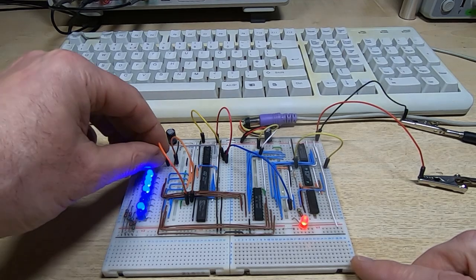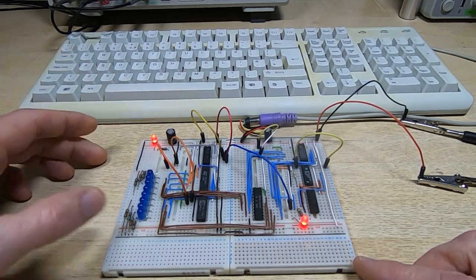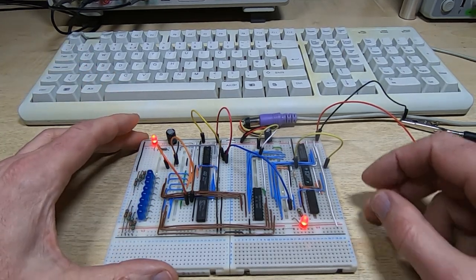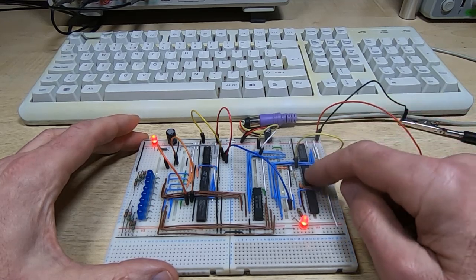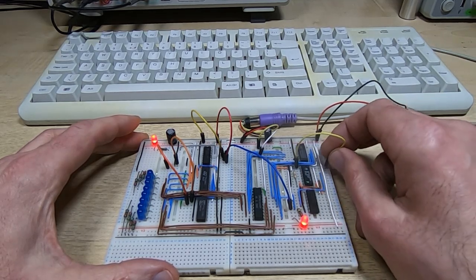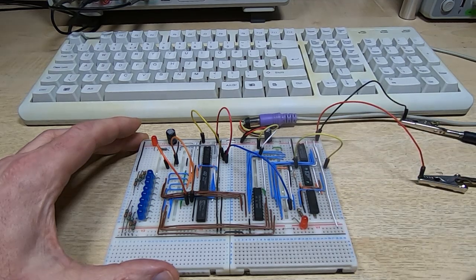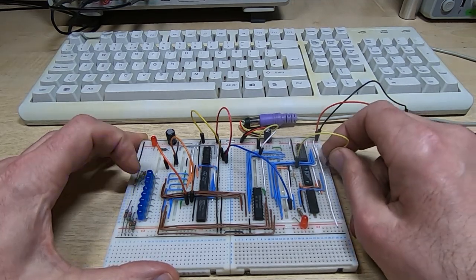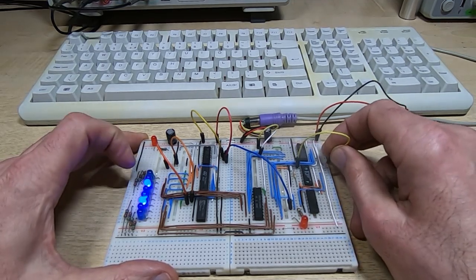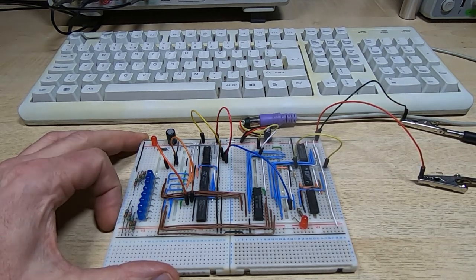So in this case, when the Z80 handler reads the data from the keyboard, it will cause this to reset. That clears the interrupt. We also get the data on the data bus for the keyboard, and then all the interrupts have been dealt with.